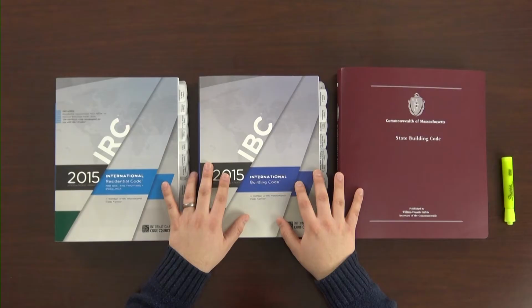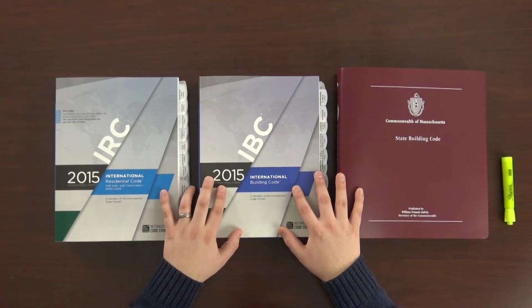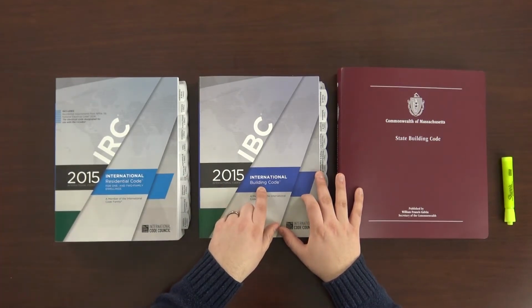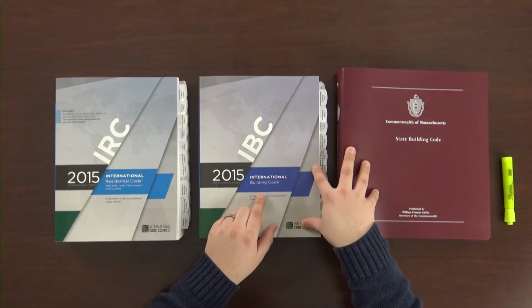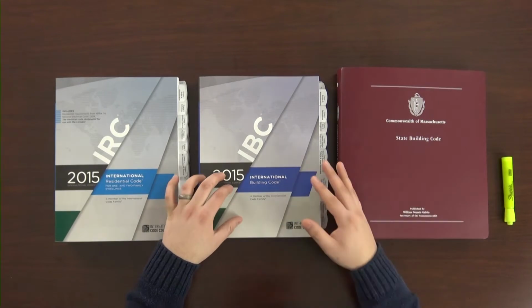Hello and welcome to the Builder's License Training Institute's class on how to get your code books ready for the Massachusetts Restricted and Unrestricted Construction Supervisor. What this lesson is going to do is show you how to use the resources, the International Residential Code, the International Building Code, and the state amendments to those codes when preparing for your exam and how to use them during the exam.